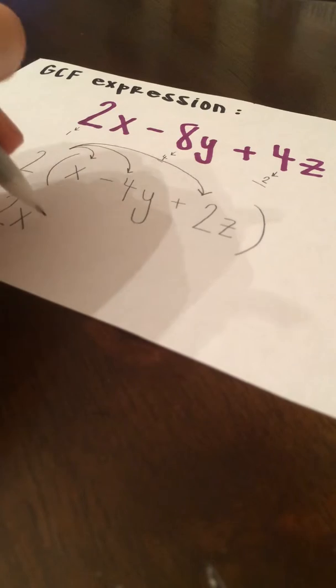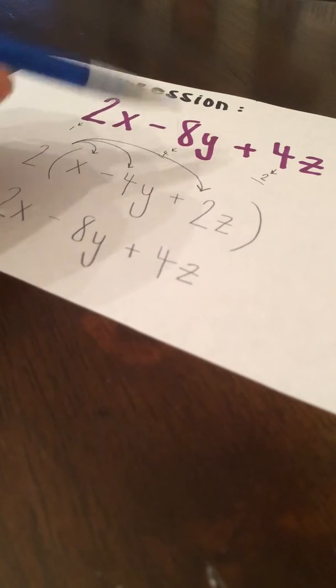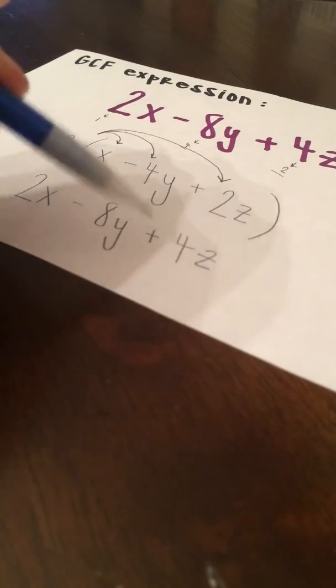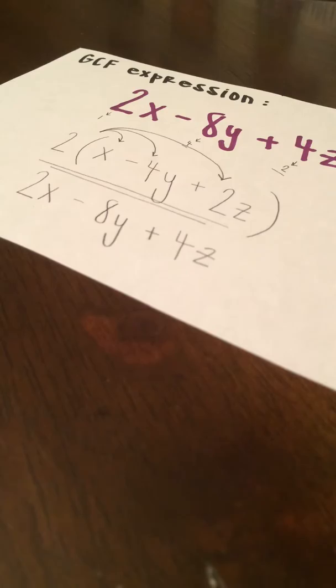Okay, so 2 times x would be 2x minus 2 times 4, which is 8, y plus 2 times 2, which is 4z. And is this the same as this? Yes, it is. So this would be my answer.